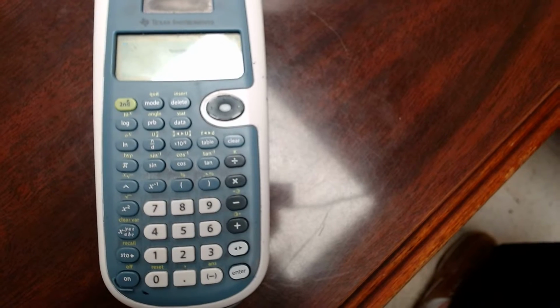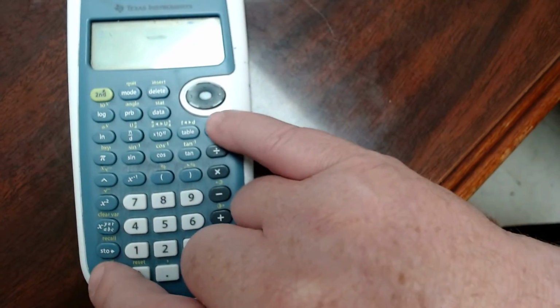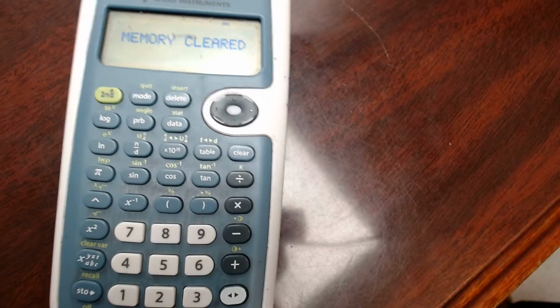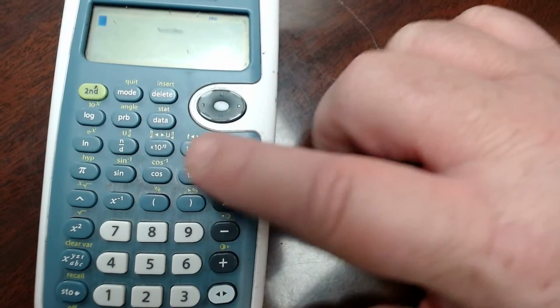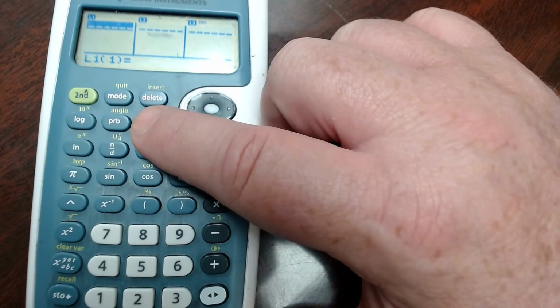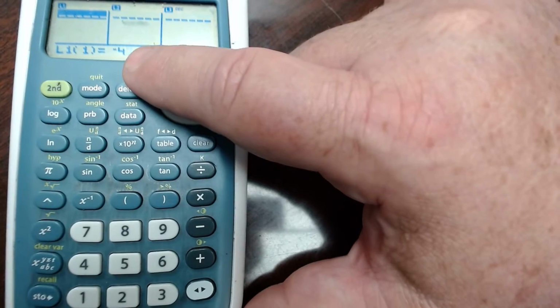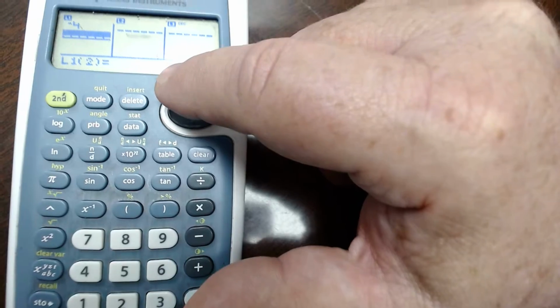Now to put this in the calculator, first thing I'm going to do is clear the calculator by hitting on and clear at the same time. That would clear the memory. Then simply push clear. I'll push data. L1, my x was negative 4. I'm going to push the negative button and the 4, and it puts it at the bottom. If I hit enter, it puts it into L1.